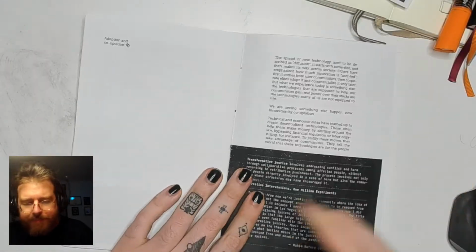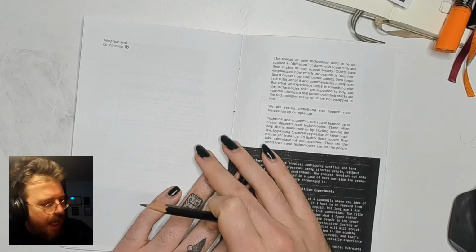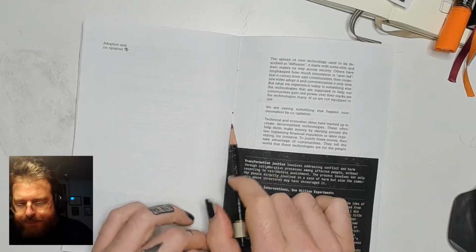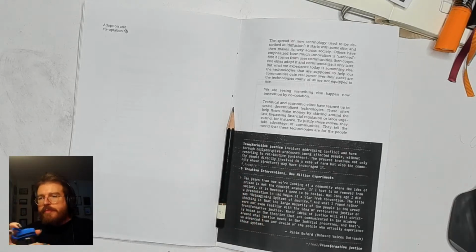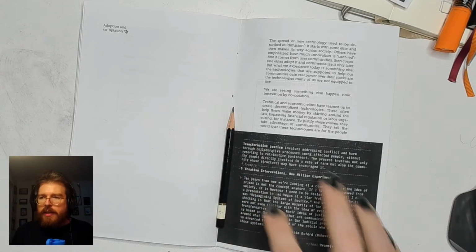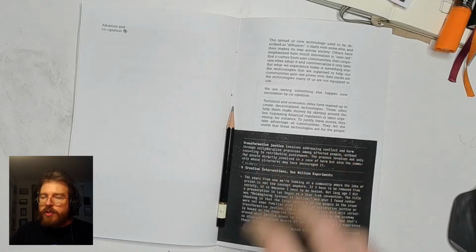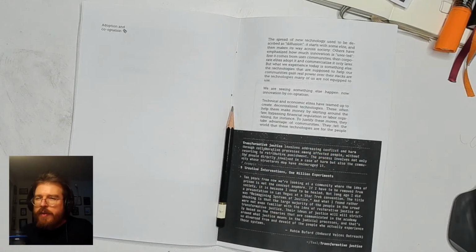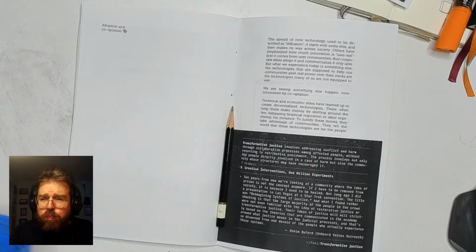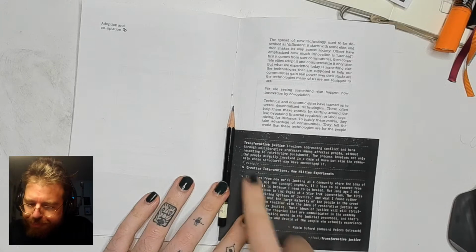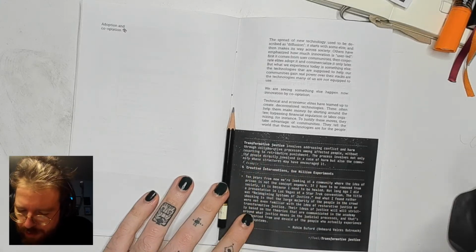All right. Adoption and co-optation. These black boxes are tools, so they're sort of unrelated to the content. For instance, this one's transformative justice.